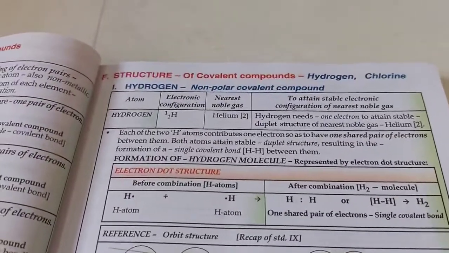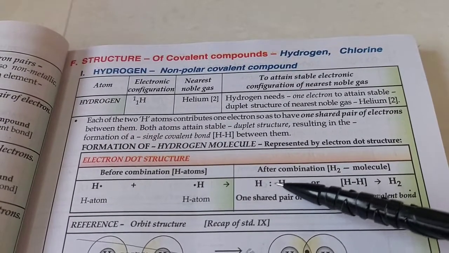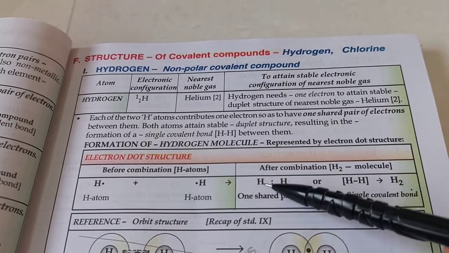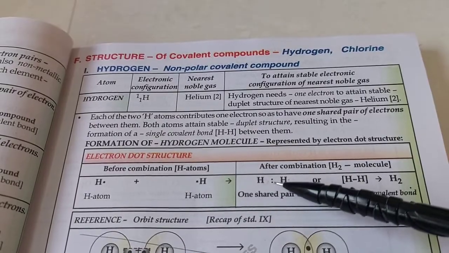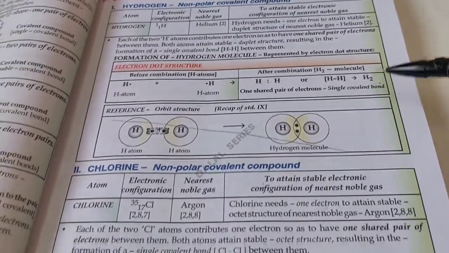Next, let's see the structure of hydrogen. So these are all non-polar covalent compounds. They are sharing a pair of electrons. Since both the atoms are same, H and H, I'm not using any cross. If it was a different element, then I would have used cross for one of the elements. They're sharing one pair of electrons with a single covalent bond. Diagrams are cancelled as mentioned earlier.